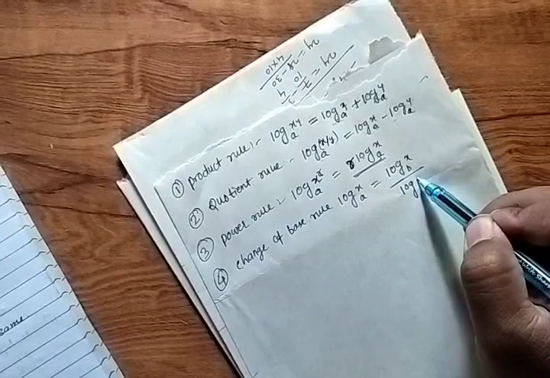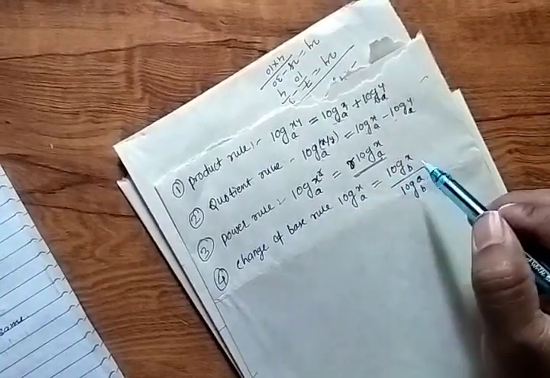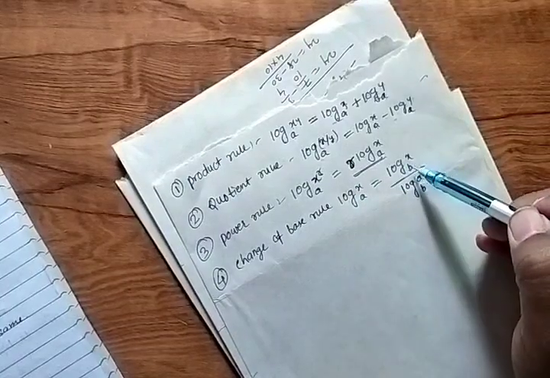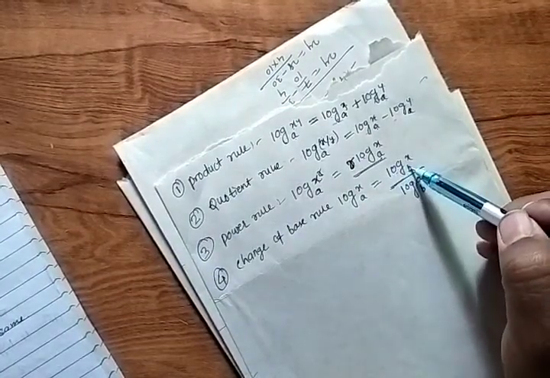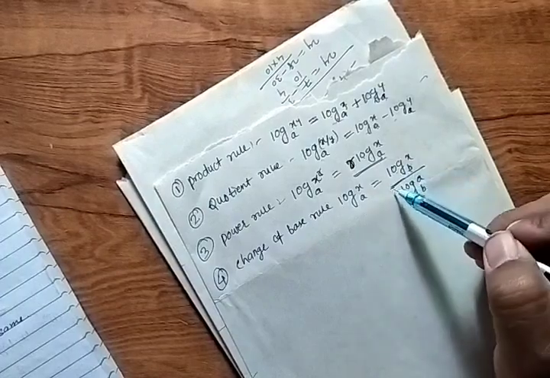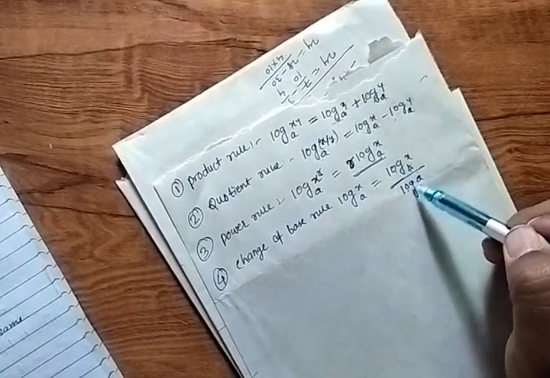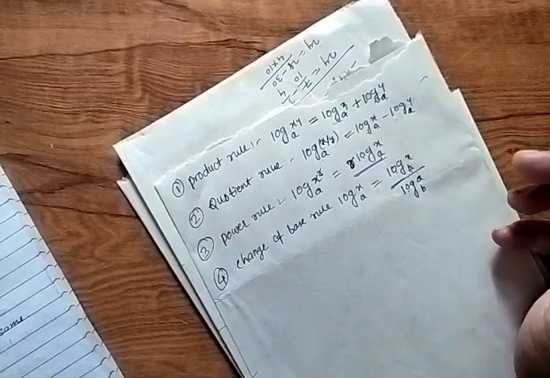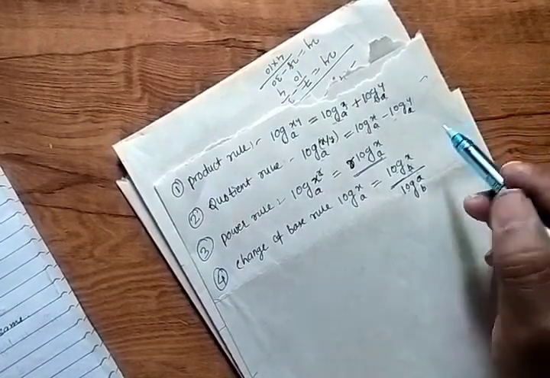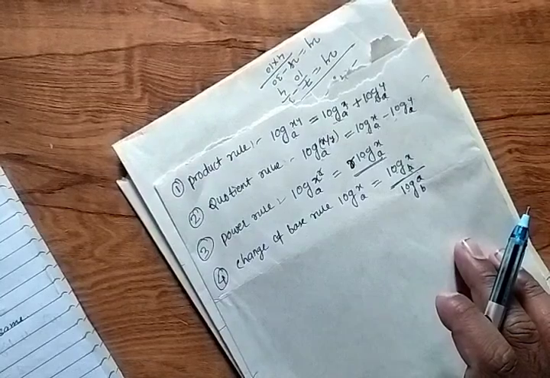This is the change of base rule. Only difference is that the new base is taken and we divide log of x to the base b by log of a to the base b.